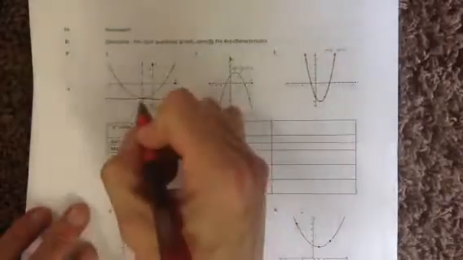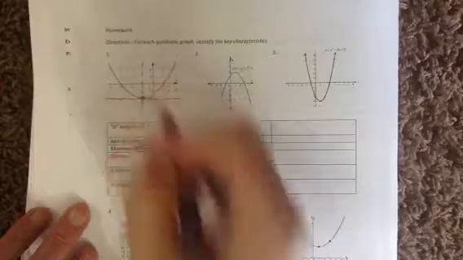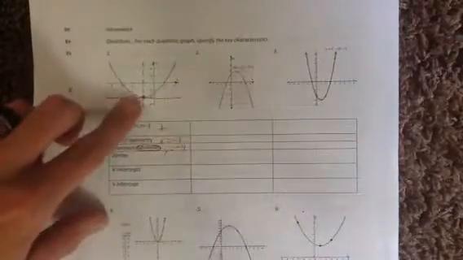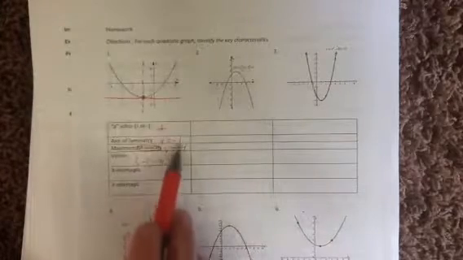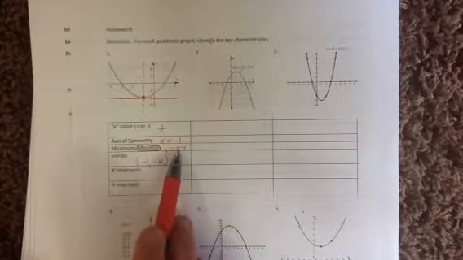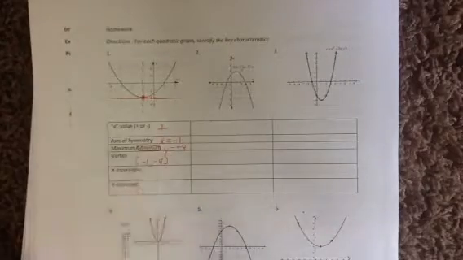Its vertex is a combination of those two things. That point right there, the vertex, is located at negative 1, negative 4. Notice that's both the axis of symmetry and the minimum or maximum value put together.